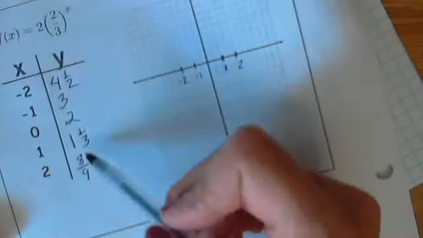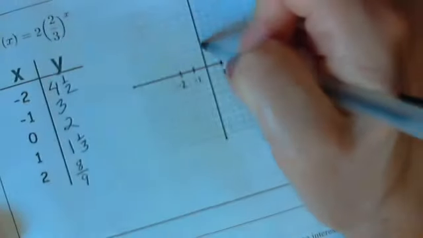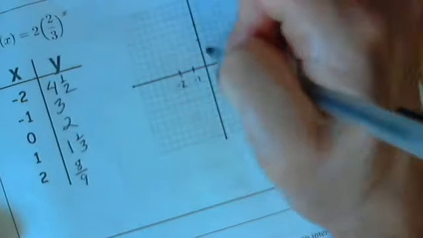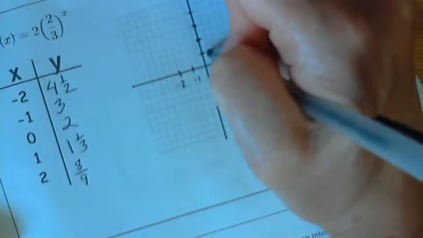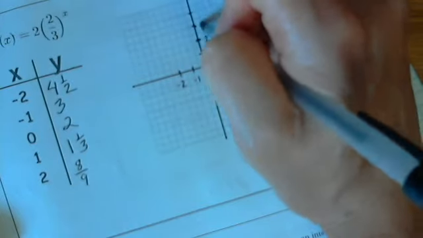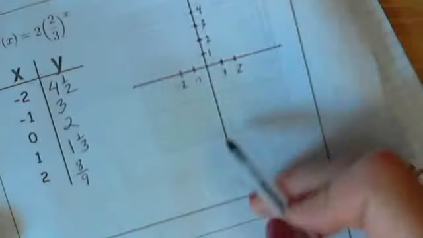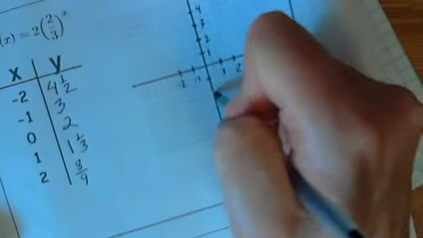Now I'm going 8/9, 1 1/3, 2, 3, 4 1/2. I think, do I have room to go 1, 2, 3? Yes, I do. I'm going to put 1 here, 2, 3, 4. So that'll get me to 4 1/2 with a little extra space for those fractions in between. I don't need to number into the negatives. If I did, that would be -1, -2, -3, etc.